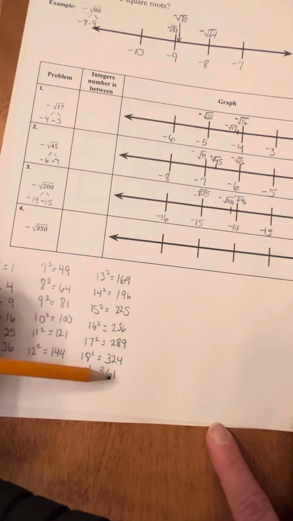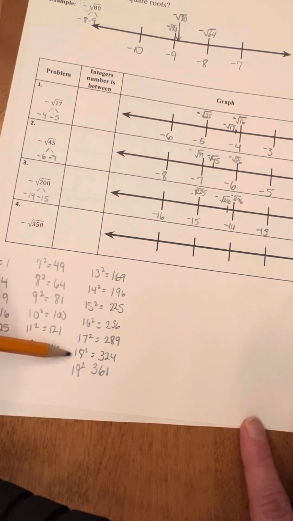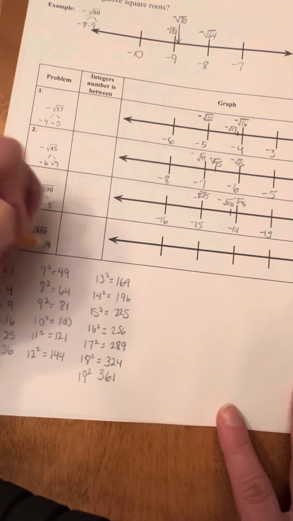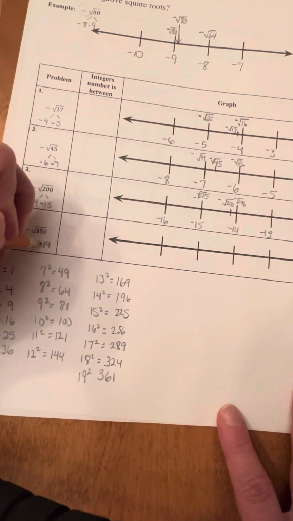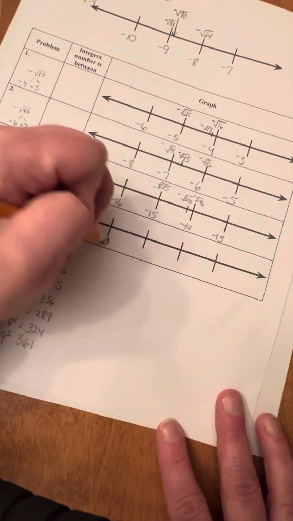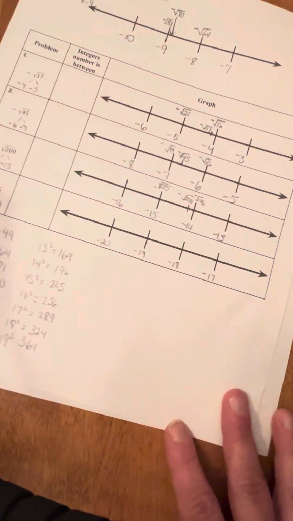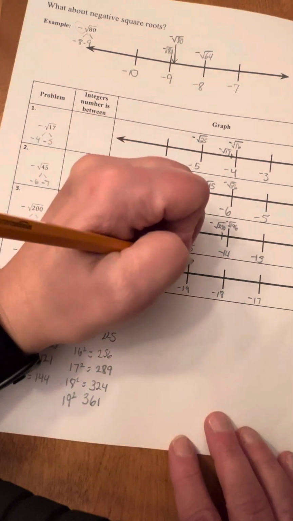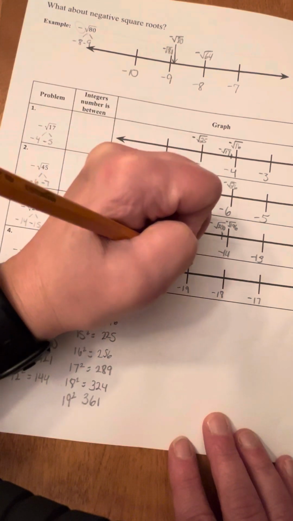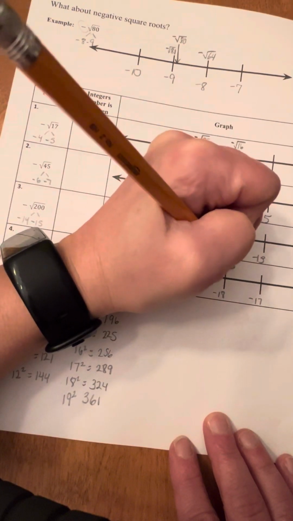All right, so 350 is a little bit closer on this 361 side, so it's closer to 19 times 19 than it is to 18 times 18. So the two numbers it's in between are 18 and 19, and because we're doing a negative, these are between negative 18 and negative 19. So we'll do negative 20 here, negative 19 here, negative 18, and then negative 17. And as I said, 19 squared is 361, so this is negative 361 here. Over here, this is going to be negative 324.